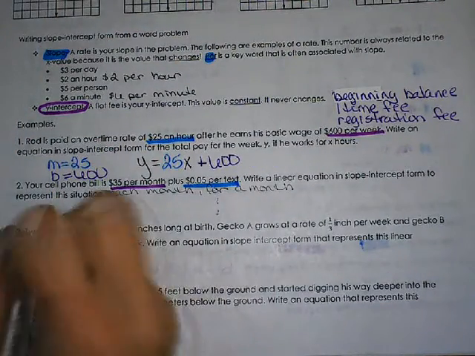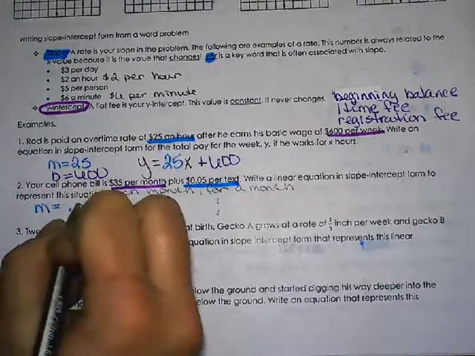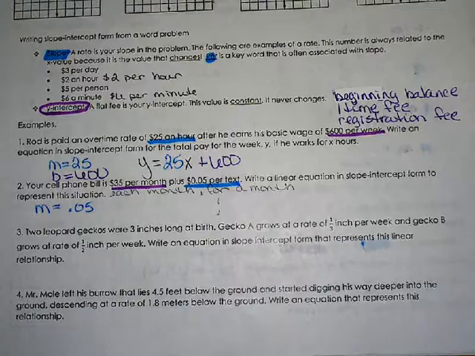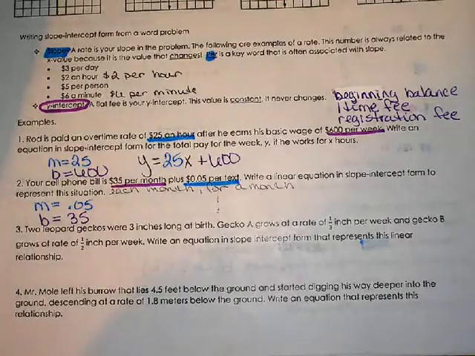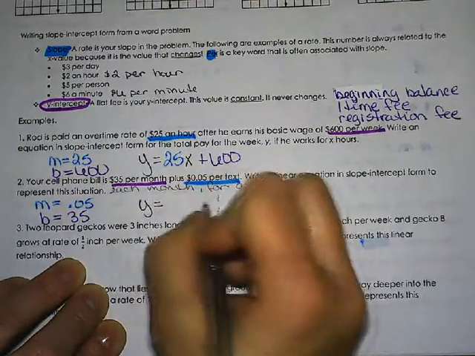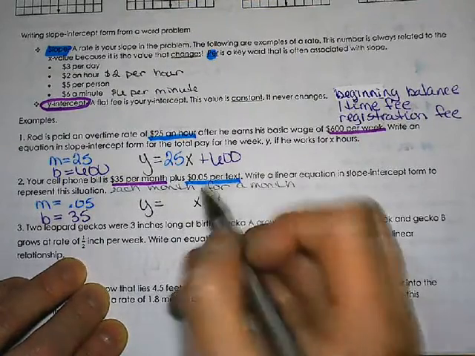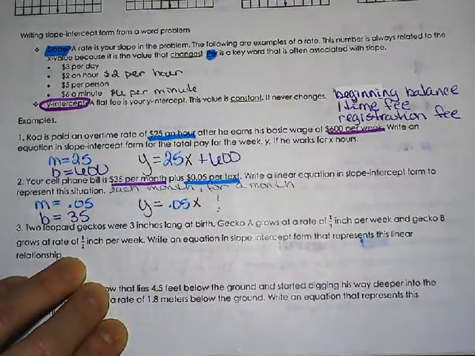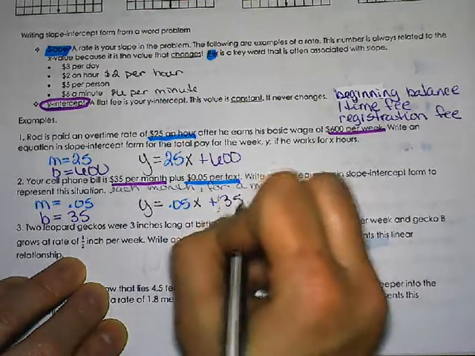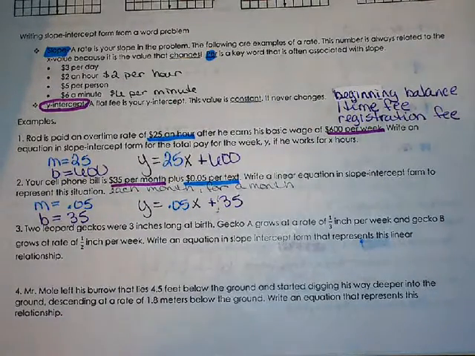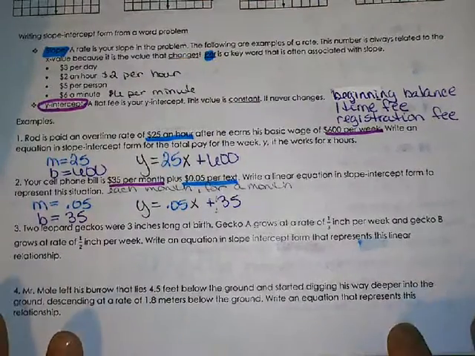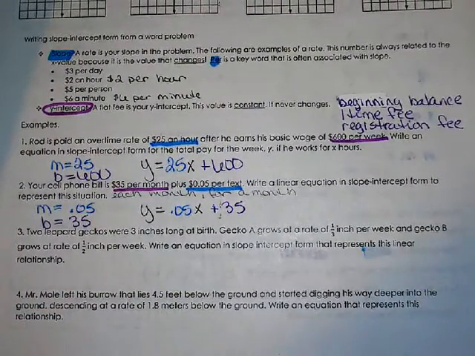So we have a slope of 0.05. You have the Y-intercept of 35. Therefore, our equation can be y equals 0.05 times x plus 35. Does anyone have any questions about number 2? Let's get a couple of volunteers to see if we can do number 3 and 4 as a class.